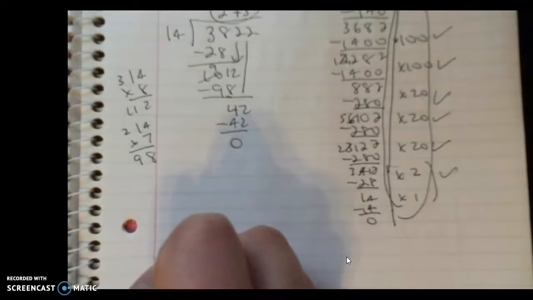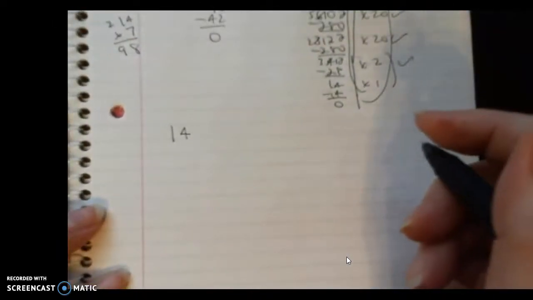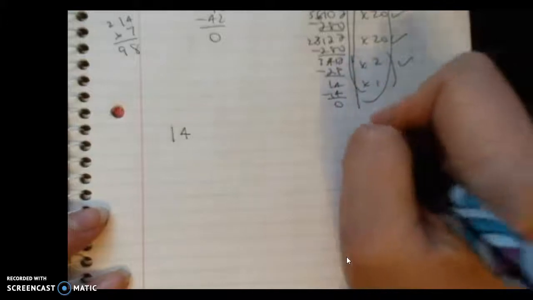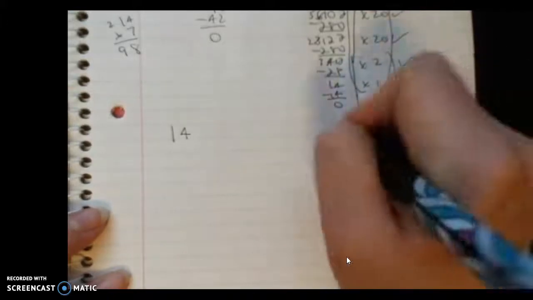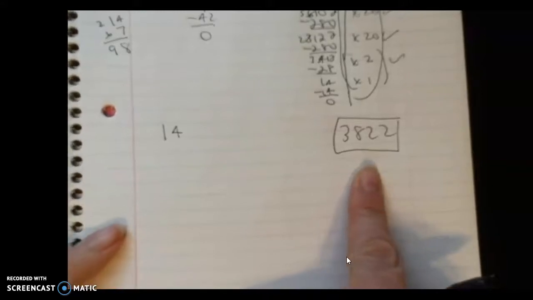All right, method C is kids are going to do 14 times a bunch of stuff, and they want to build up to, what is it, 3,822. So this is their goal, to get up to this number. And it's kind of like backwards scaffolding in a way.